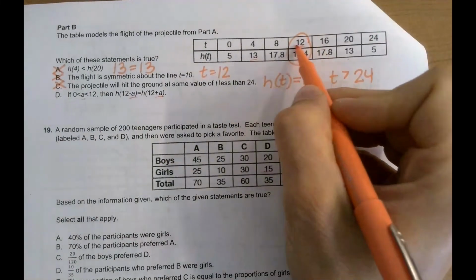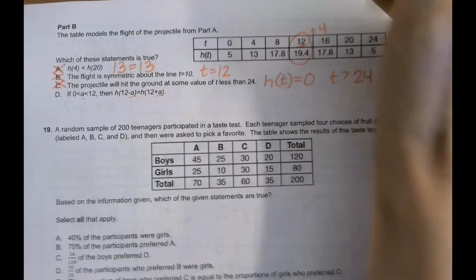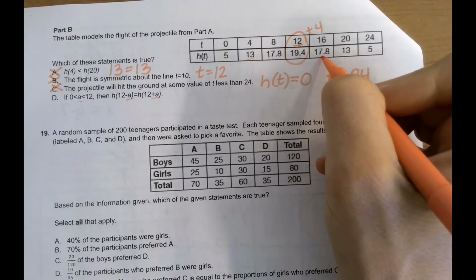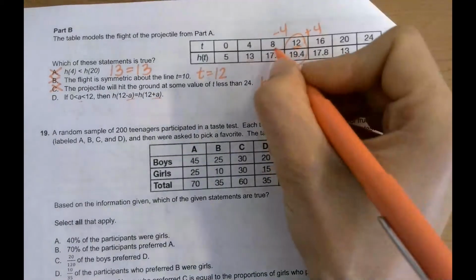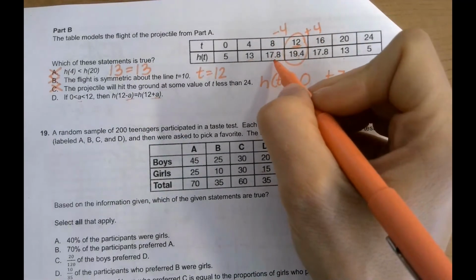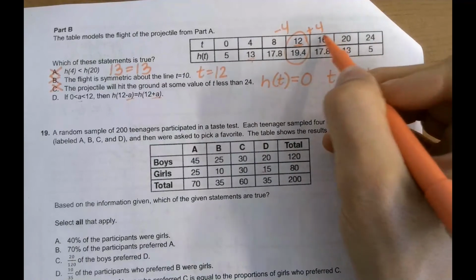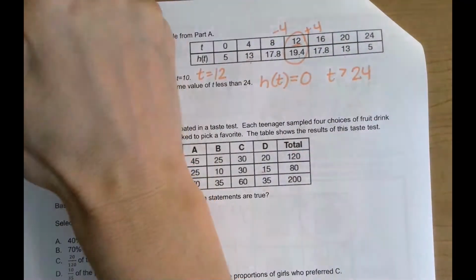So if I go to the axis of symmetry, which is 12, and I add 4, I get 16 for time, and that's 17.8 in altitude. If I do 12 minus 4, I get 8, and that would also equal 17.8. If I subtract 4 again, I get 13. If I add 4 to 16, I get 20, and I also get 13. So this would be true.